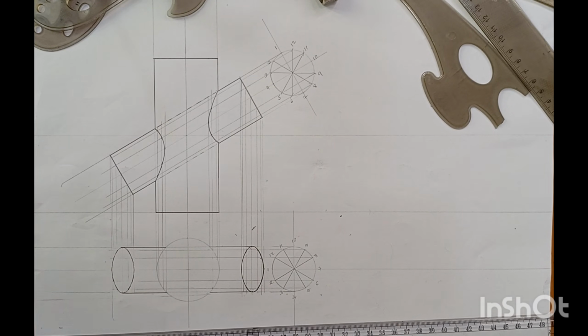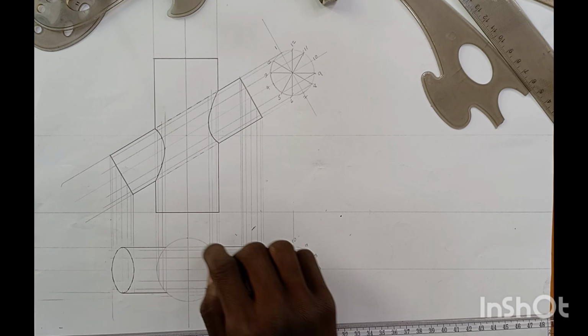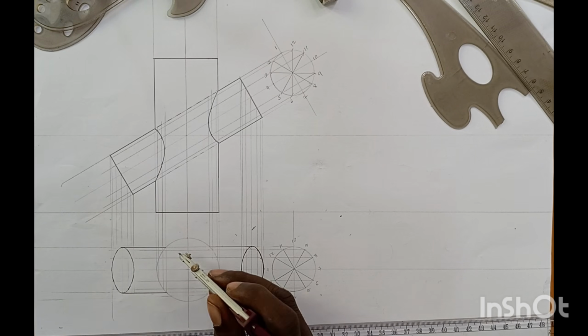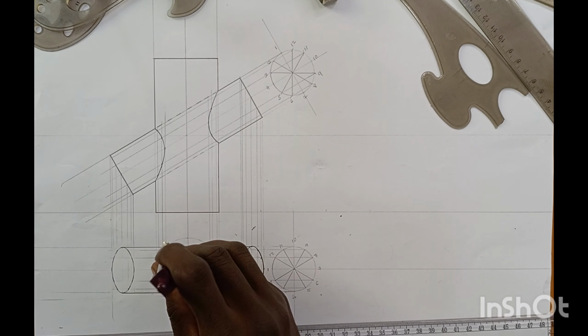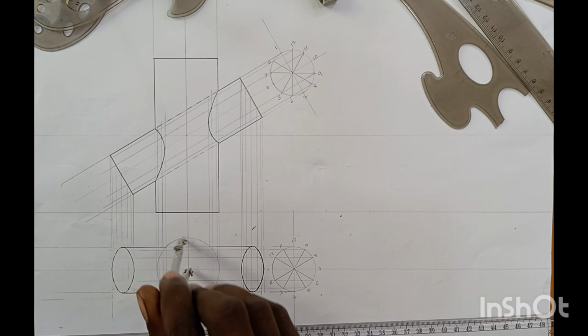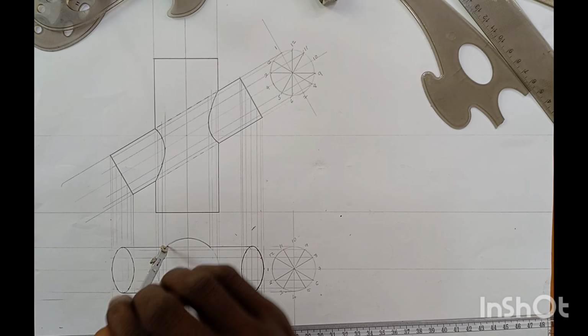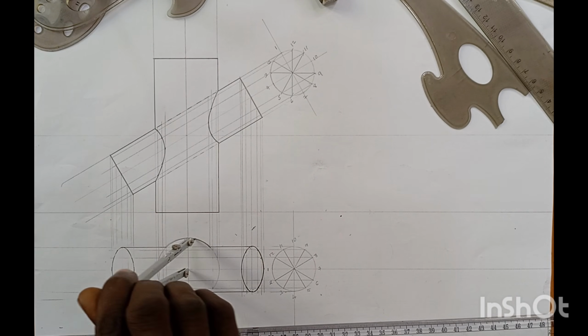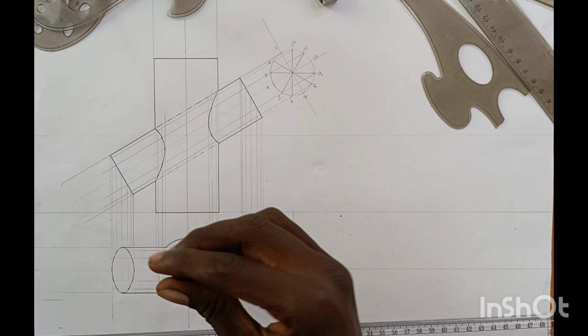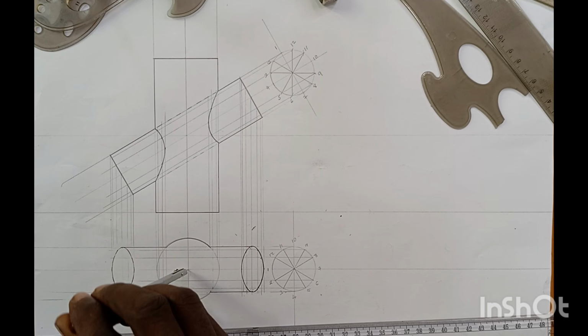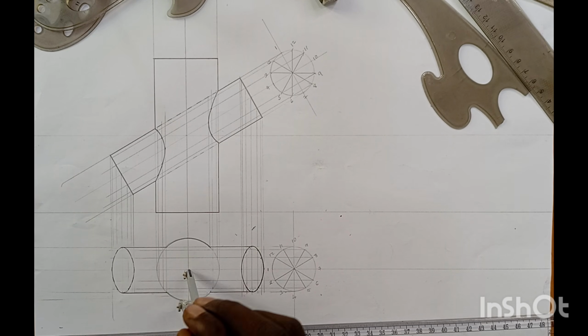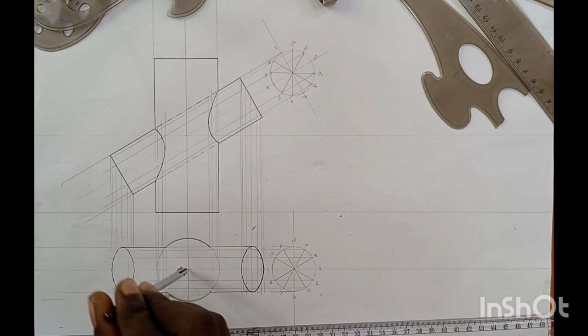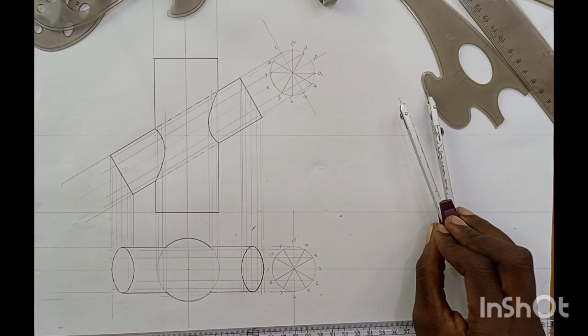Now we are going to darken this place. So this radius. Now darken this point here. And then the downside we also darken it like this. Okay. So here it is.